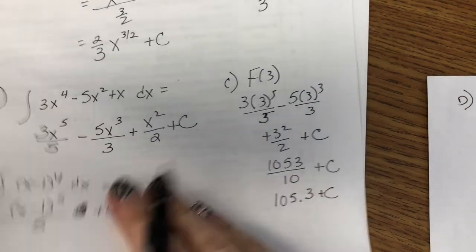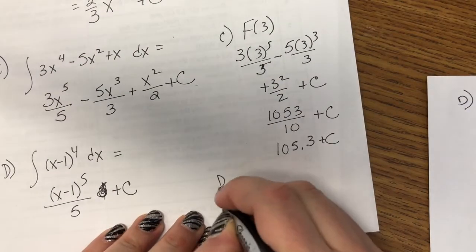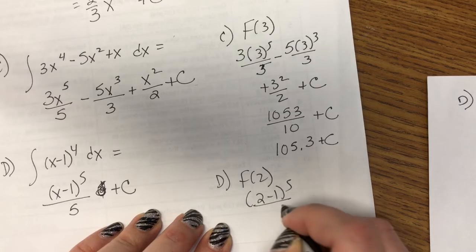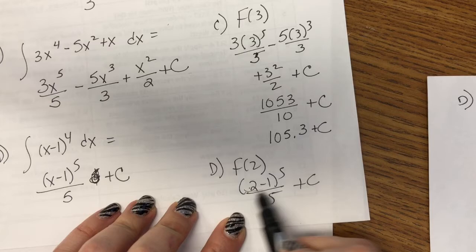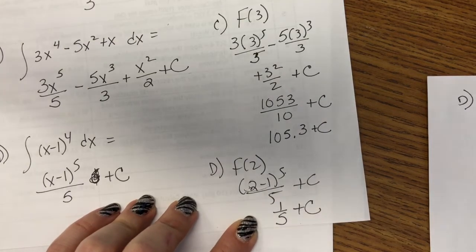And lastly for D, it says f of 2. So 2 minus 1 to the 5th over 5 plus c. So you will have a plus c in these answers. Well, that's 1 to the 5th, so 1 over 5 plus c is the final answer there.